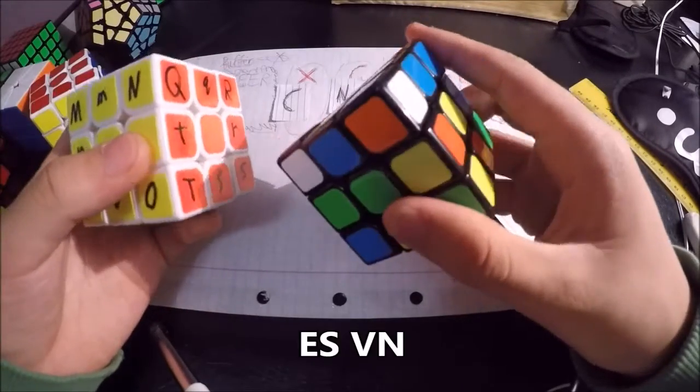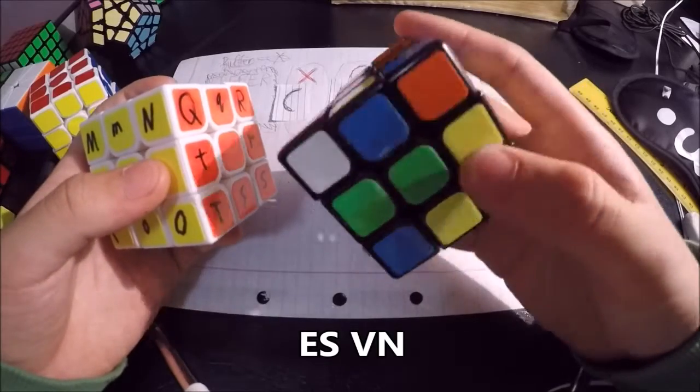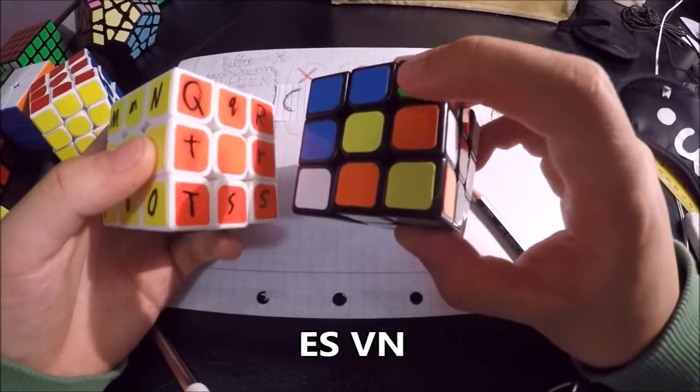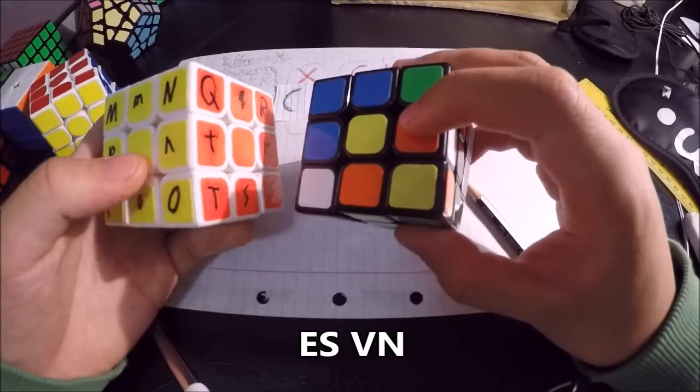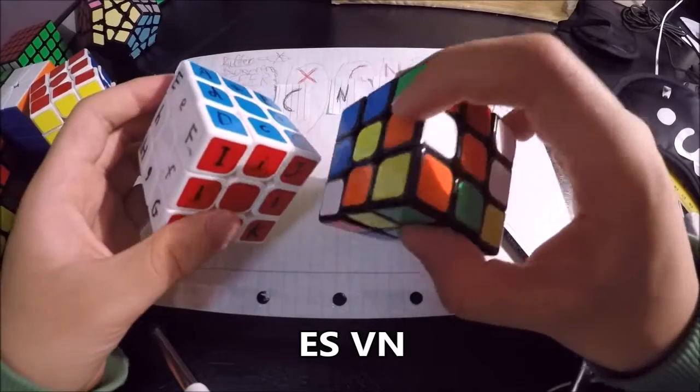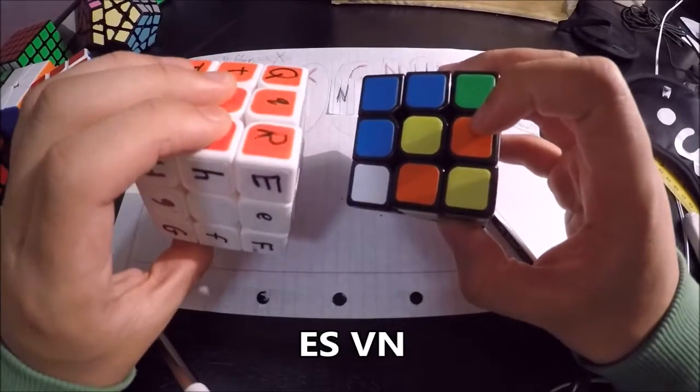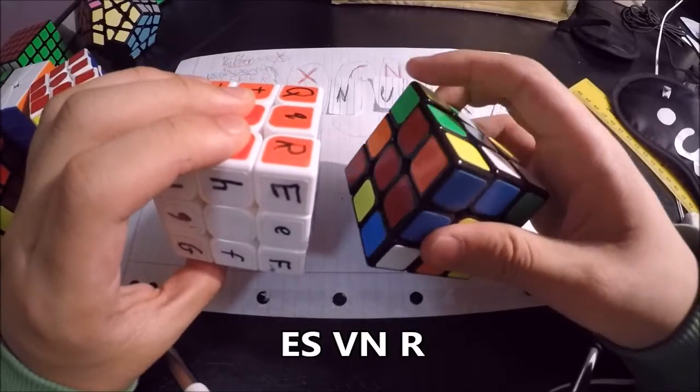N, there. Same sticker on the same piece. That goes to N. This is a sticker that goes to R. So this goes to R.